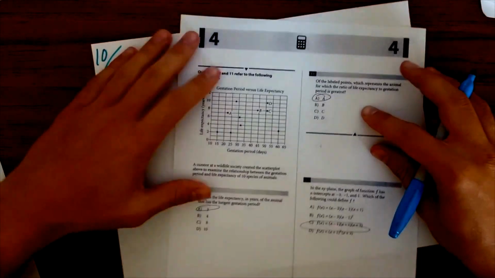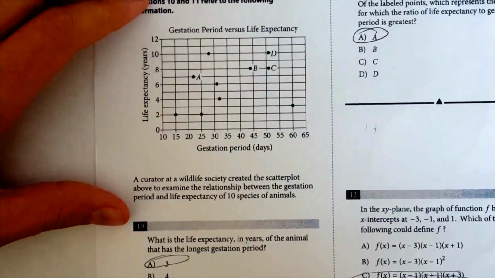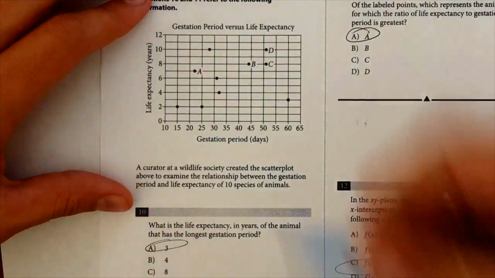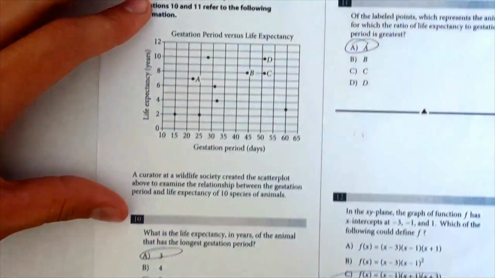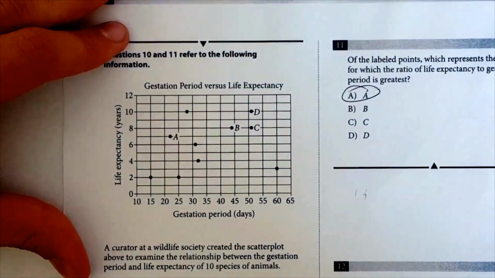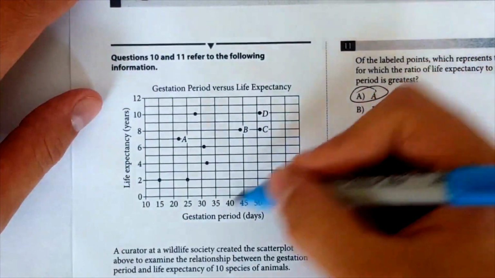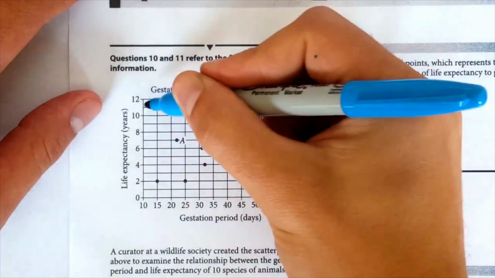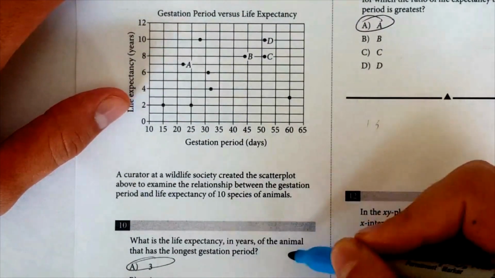Okay, so I'm going to give you, again, the plot. Maybe I shouldn't have zoomed out, but I did. All right, so what is the life expectancy in years of the animal that has the longest gestation period? Now let's take a look at this plot. Alrighty. So here you have gestation period and here you have life expectancy. So what is life expectancy of the animal that has the longest gestation period?